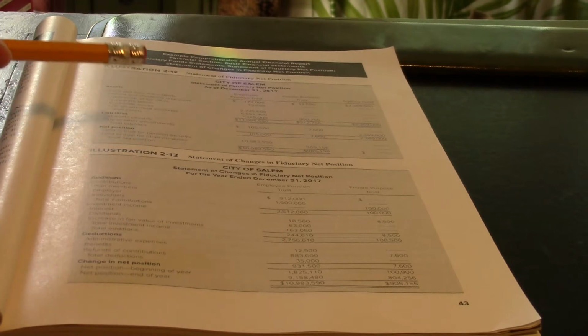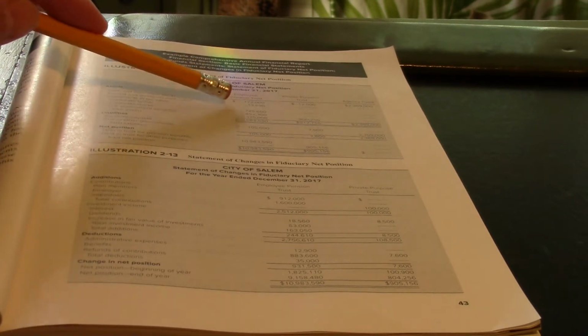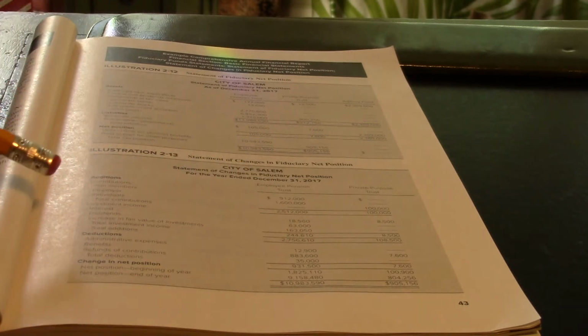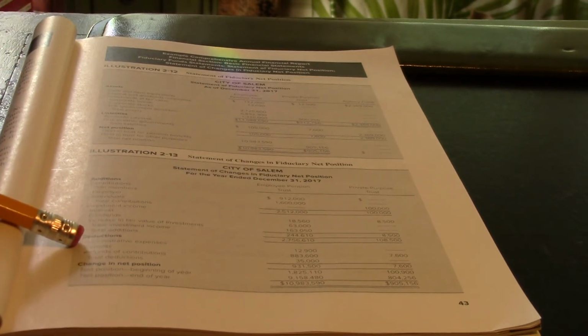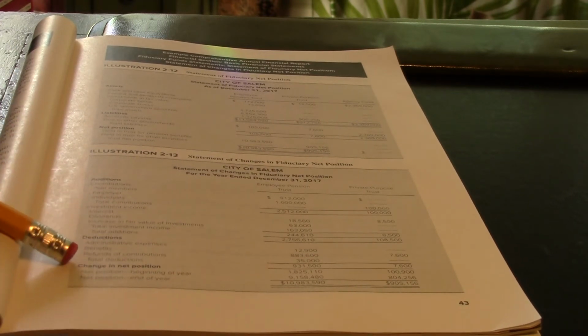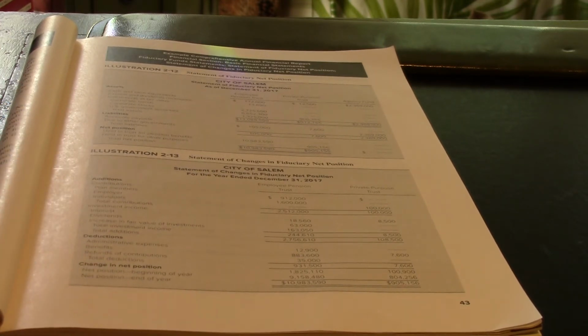And of course, additions and deductions. So you don't really have revenues and expenses, but you would. Let's say the pension fund invests in some bonds and some stocks. They might have some earnings from those. And of course, you're going to pay out, right? If it's a pension fund, you have to pay the retirees their benefits, things like that. So you do have money that comes in and money that goes out of the trust, and a change in the net position.